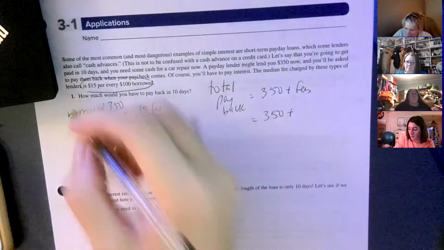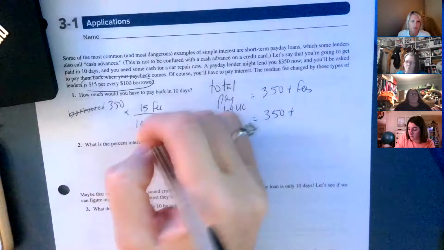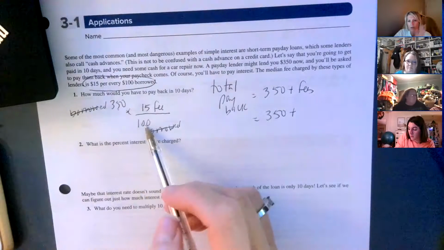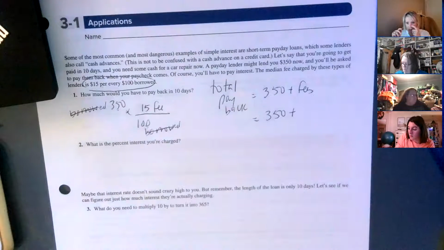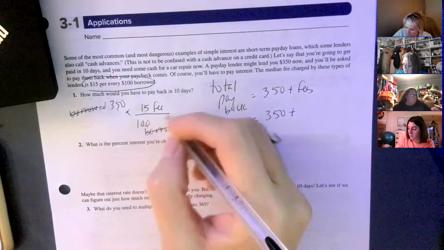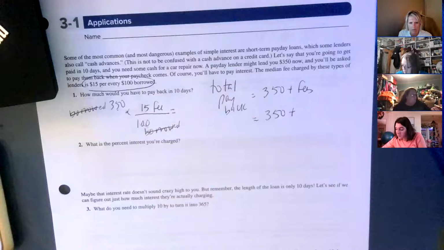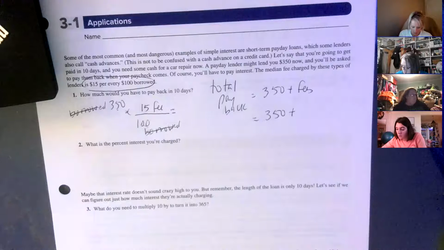Would that work? So cross out the borrowed. So we really have 350 divided by 100. We have 3.5 of these hundreds, right? That we have to pay back. What does that come out to be?